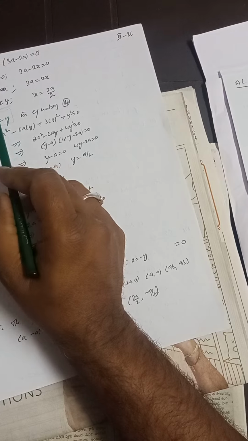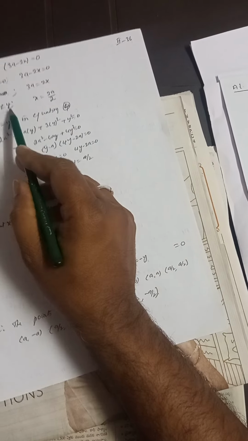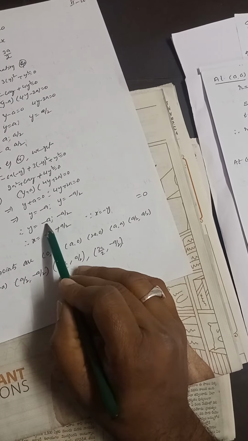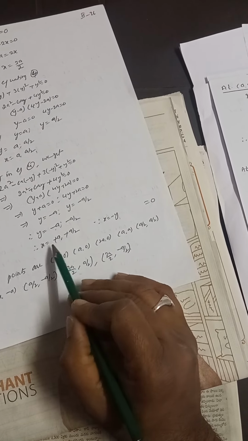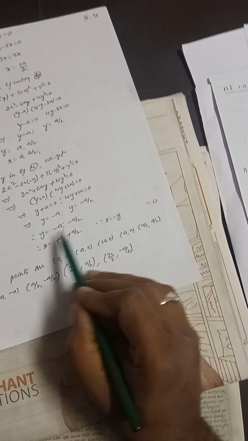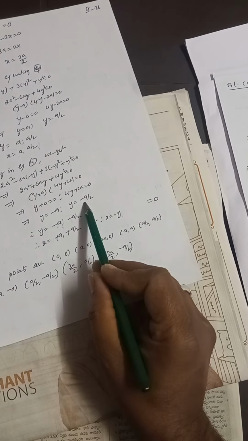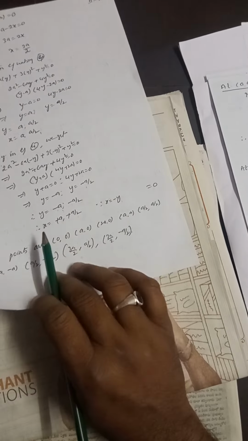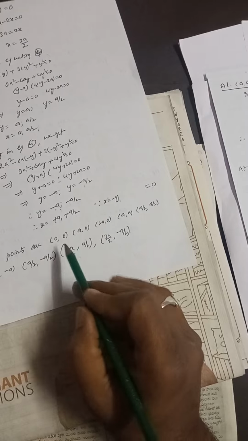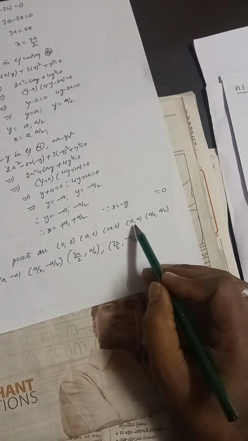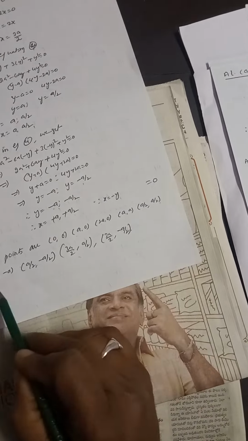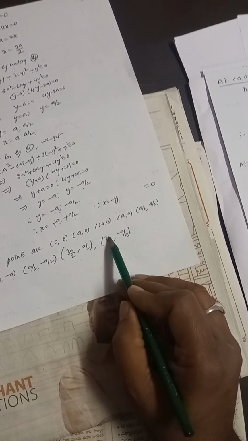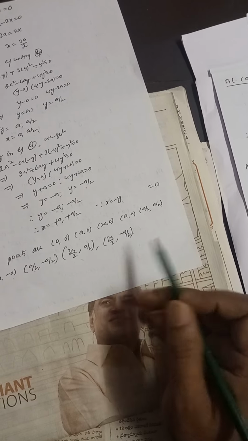Now whenever y is positive I am getting this one, whenever y is negative again I have to find the x values. See, y value is minus a and y value is minus a by 2. When y is equal to minus a, x becomes plus a. When y is equal to minus a by 2, x becomes a by 2. Now we have to write down all the pairs. First 0 comma 0, a comma 0, 2a comma 0, a comma a, a comma minus a, a by 2 comma a by 2, 3a by 2 comma a by 2, 3a by 2 comma minus a by 2.